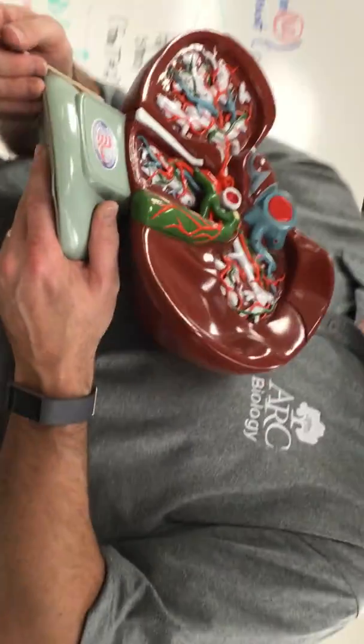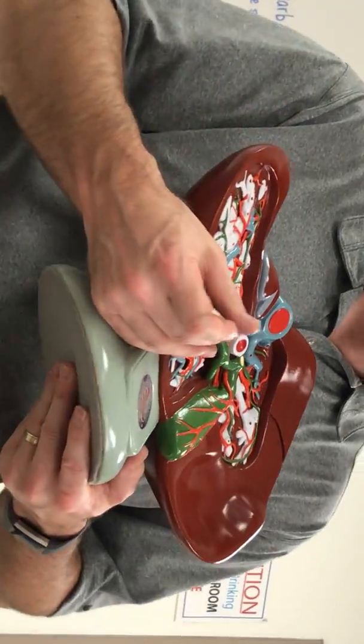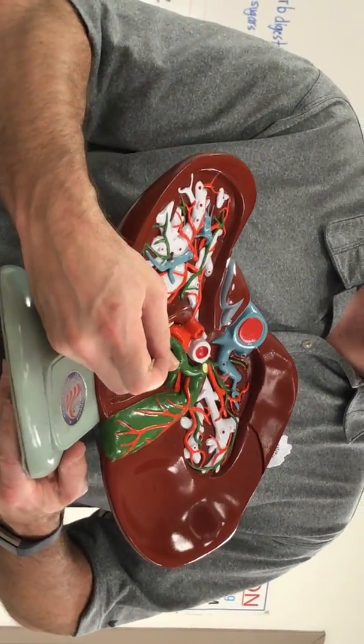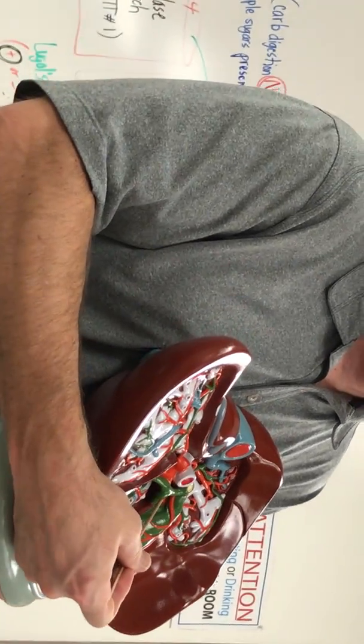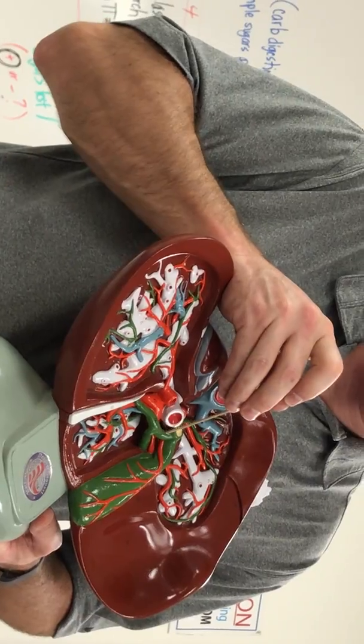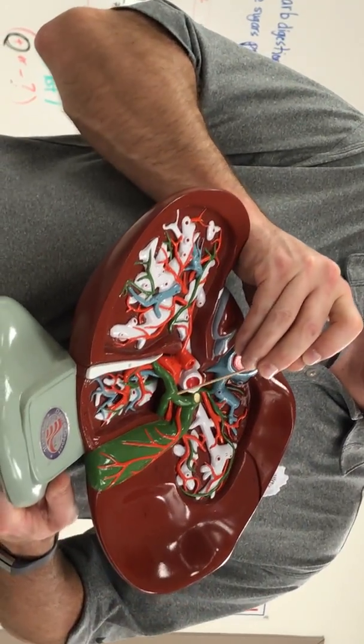The bile, left hepatic duct. And this one, right hepatic duct. And they come together and form the common hepatic duct.